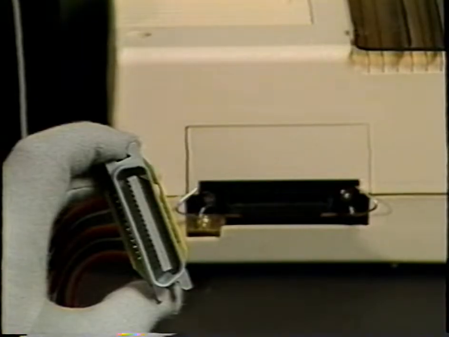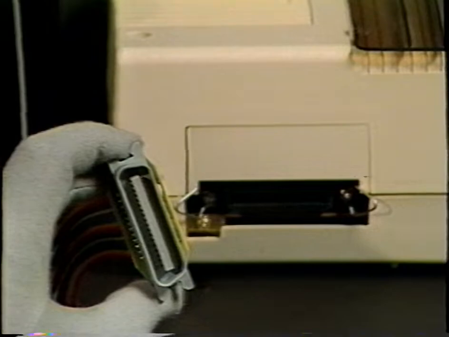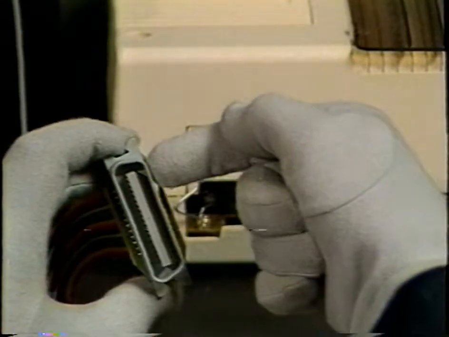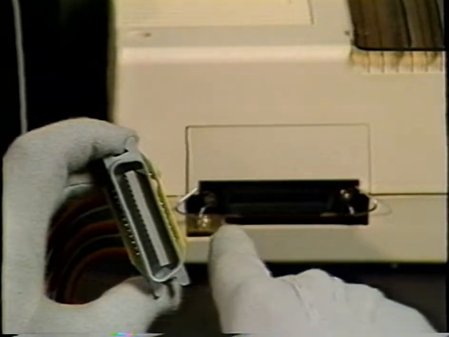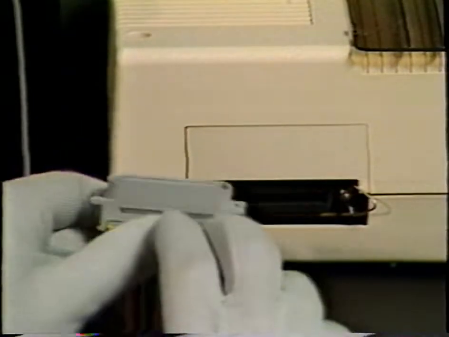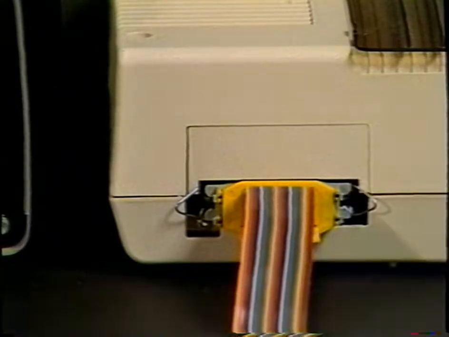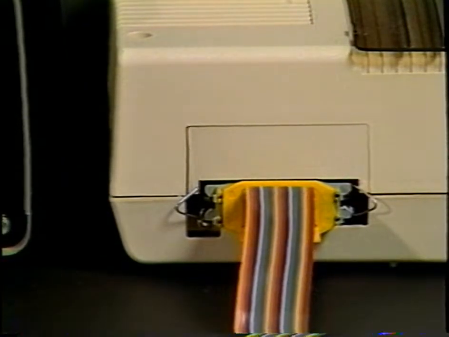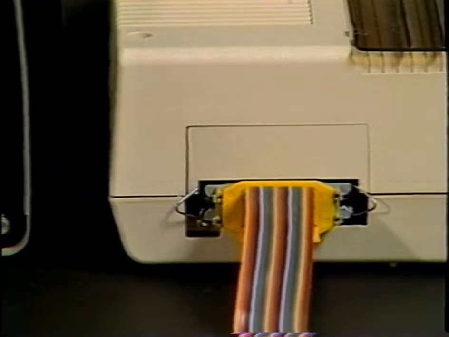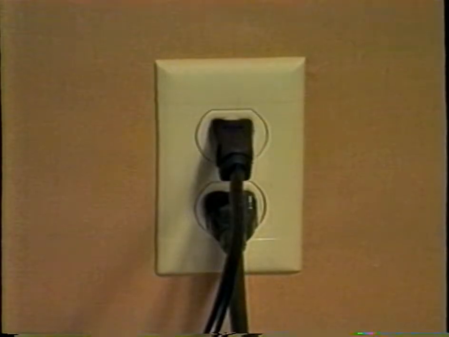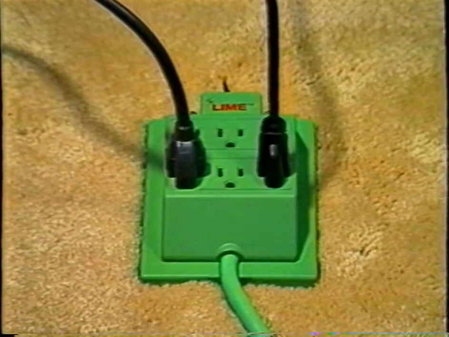Now, let's go back to the printer. Simply put the other end of the printer patch cord, which also has the shape of a big D, over here in the back of the printer. That's right. You're ready to plug both plugs, one from the computer and one from the printer, into the grounded wall outlet, the one with the 3 holes. Or plug it into your surge box.